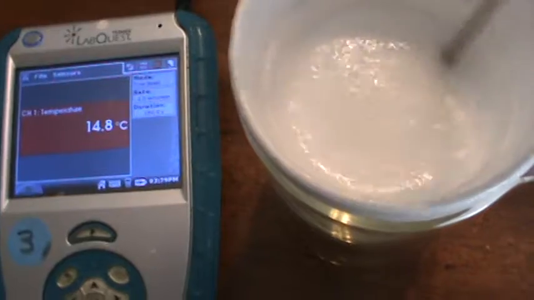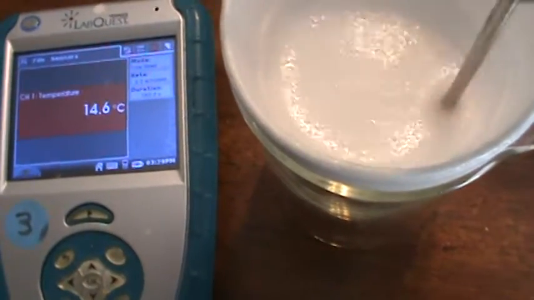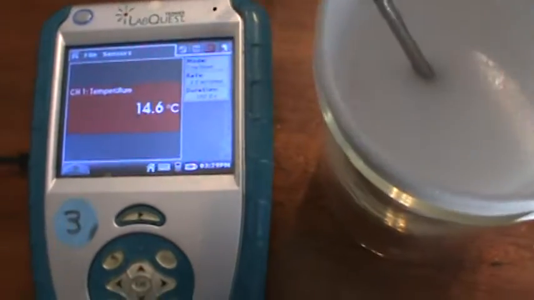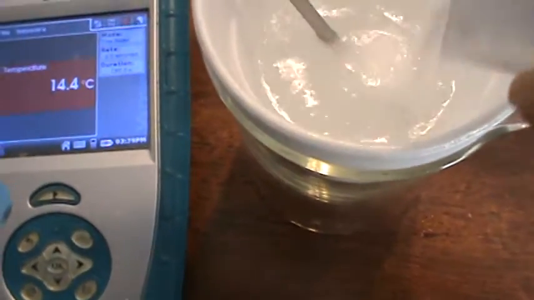And you would get a much more dramatic reaction in the lab. Again, vinegar is a fairly weak acid.